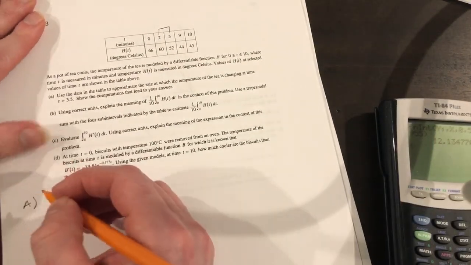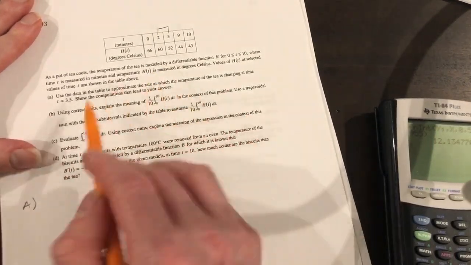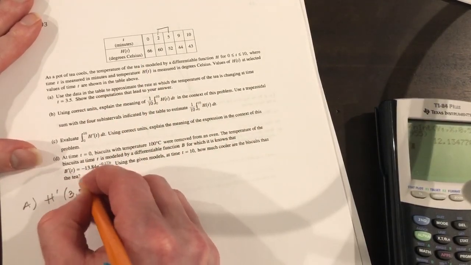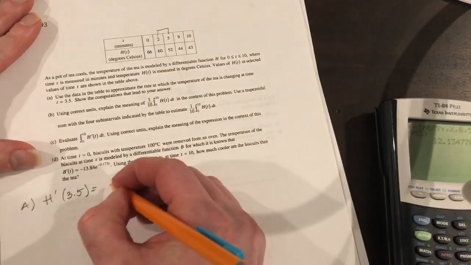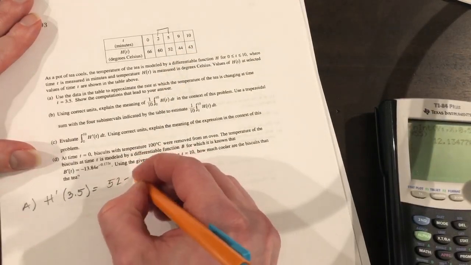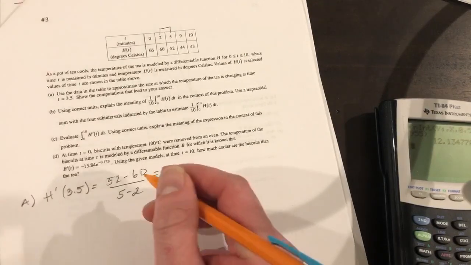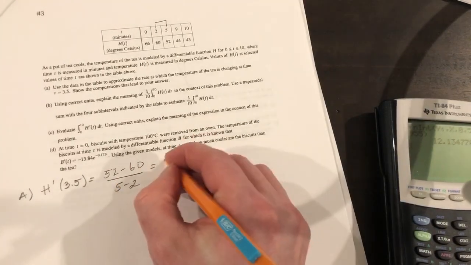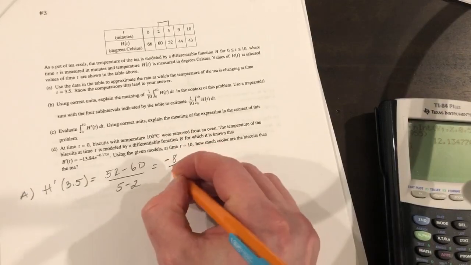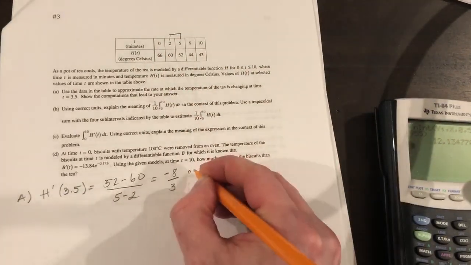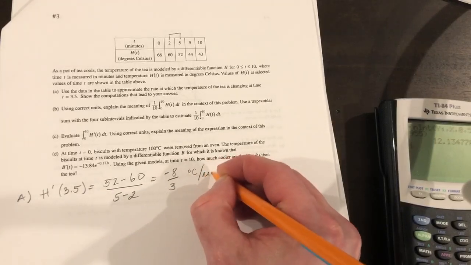So this is given as h, so we'll say it's h prime of 3.5 is equal to 52 minus 60 all over 5 minus 2. So 52 minus 60 is a negative 8 over 3. And your units are going to be your y unit over your x unit, so it's degrees Celsius per minute.